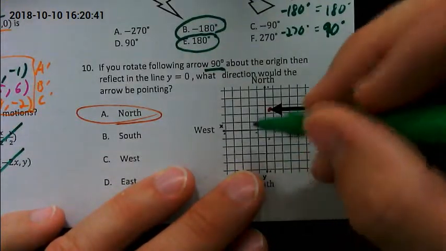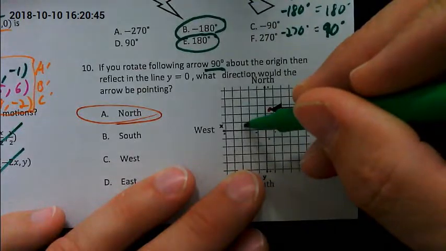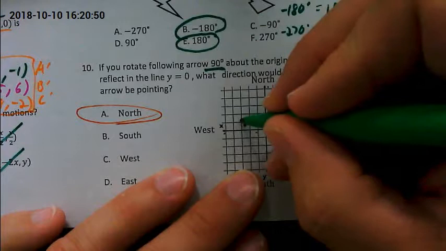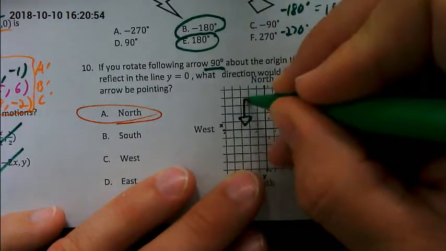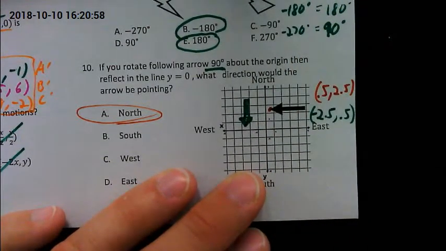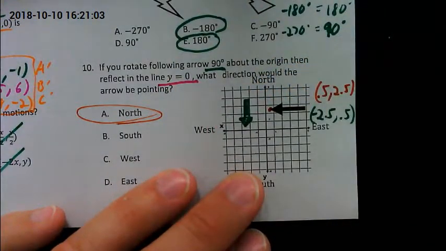Right? So on here, I could draw that. It'd be right there. And again, it'd be an arrow pointing down. Looks something like that. Right? And then the second part of this, reflecting in the line y equals 0.